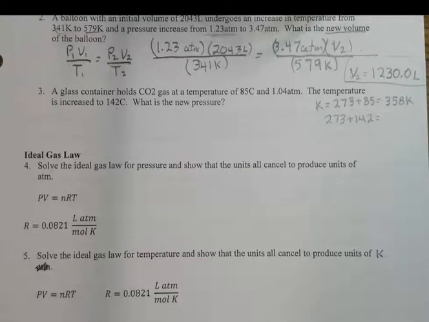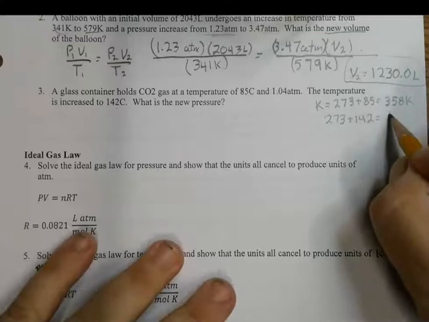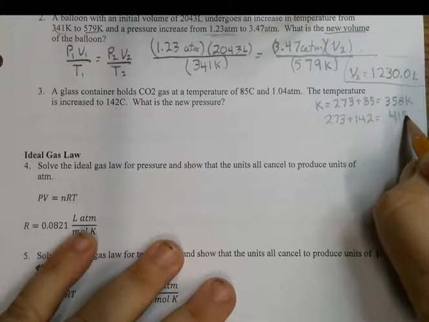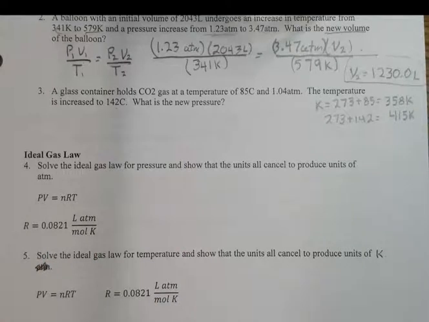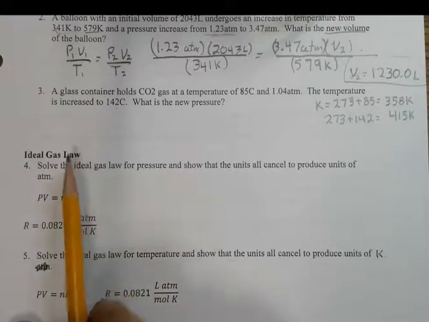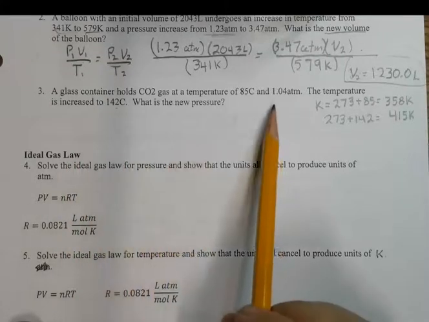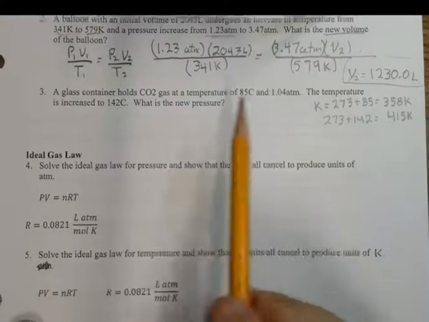And that's going to give you 415 K. So now we have temperature in units that we can work with in a gas equation. All right, so let's set this up. A gas container holds CO2. So let's go in. So P1, our initial pressure, is 1.04 atmospheres at the beginning.